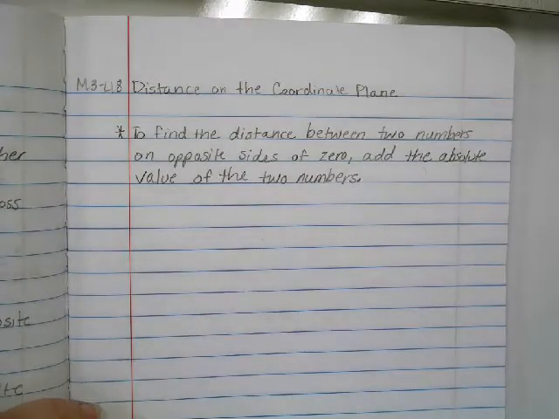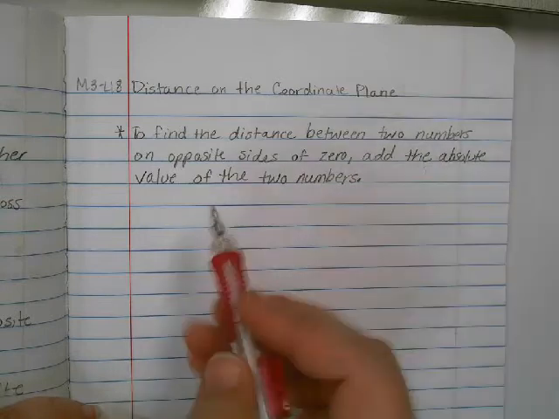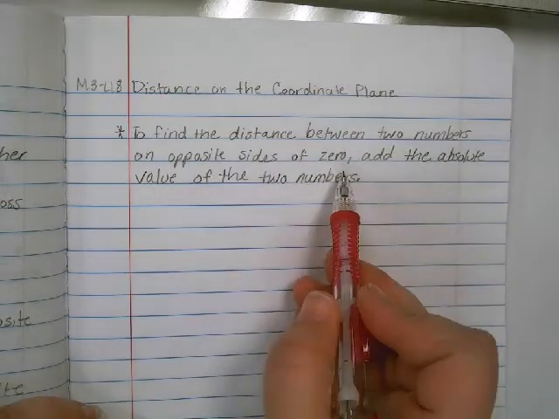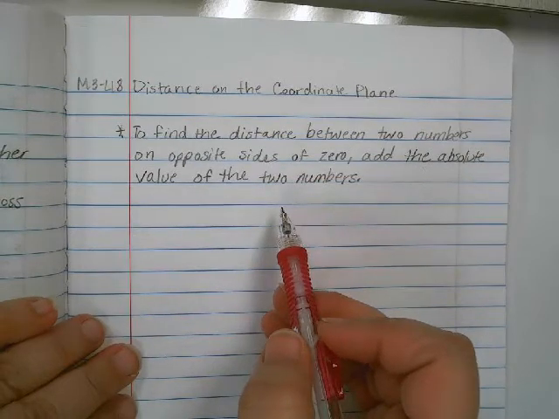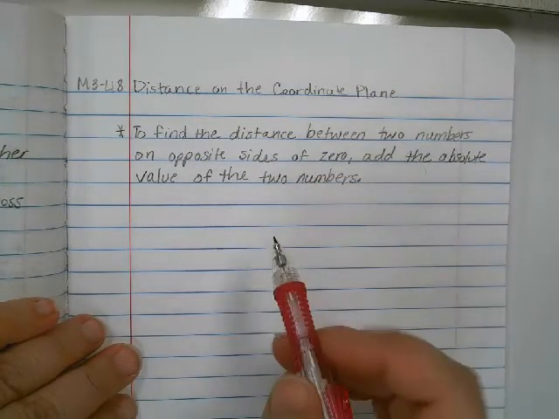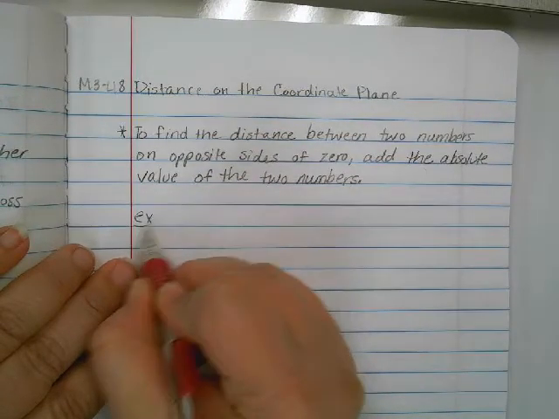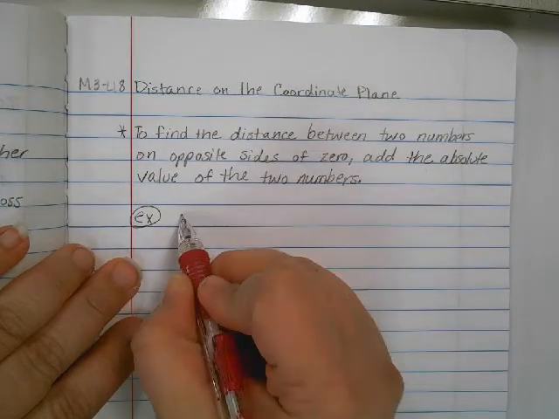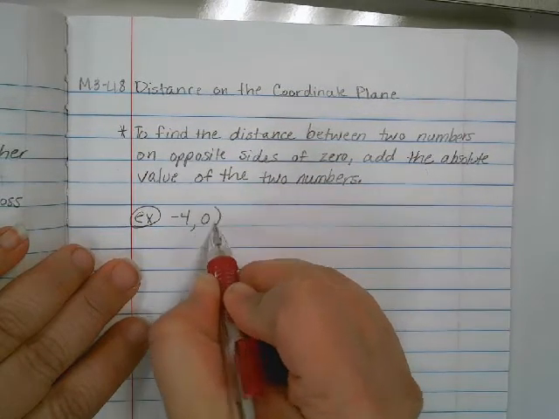It says to find the distance between two numbers on opposite sides of 0, add the absolute value of the two numbers. This doesn't matter if the points run vertically or horizontally. So for example, if your coordinates are -4, 1, and 5, 1.